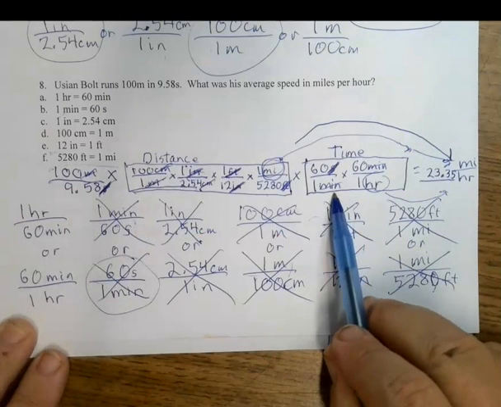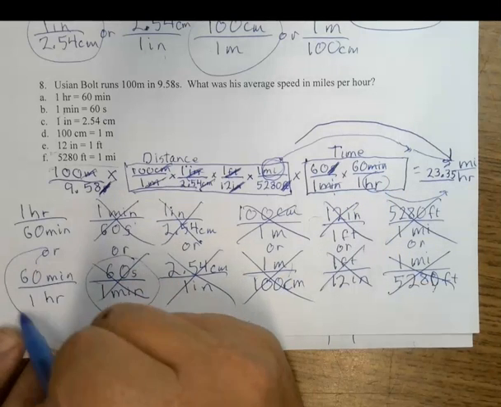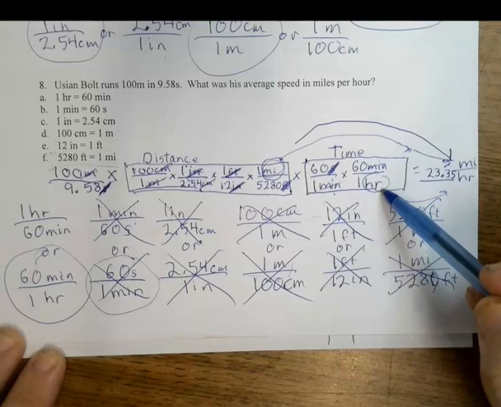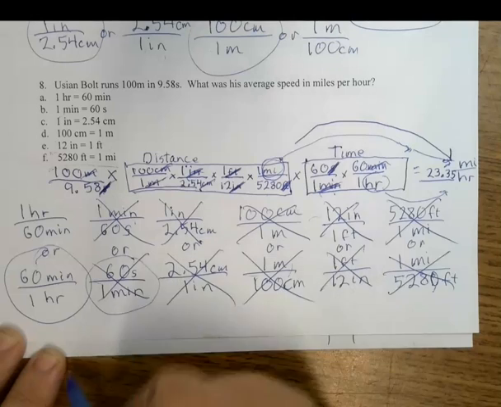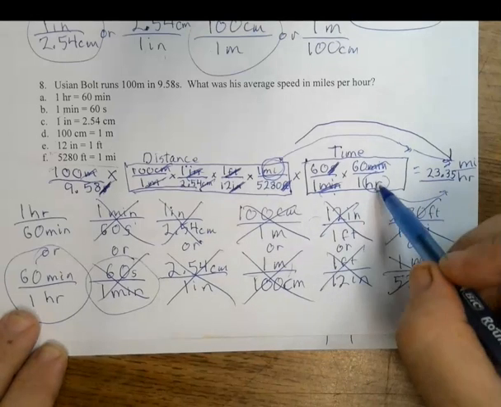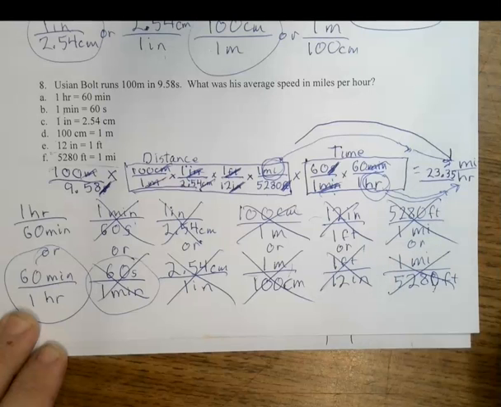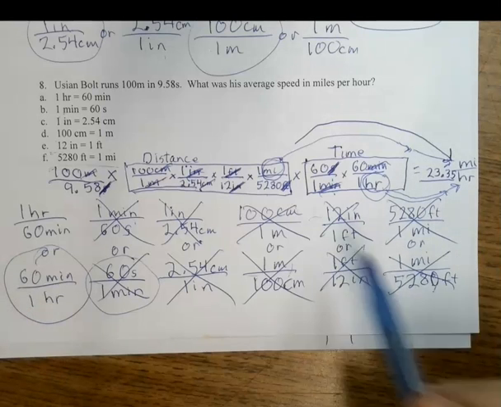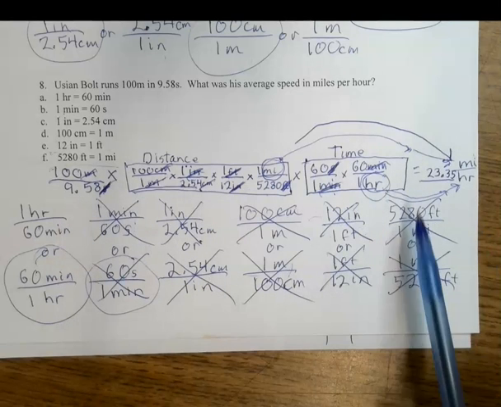We have minutes on the bottom here, and we need one with minutes on the top. That's going to be this one, so it's 60 minutes over 1 hour. So minutes cancels with minutes. And the best part is what we end up with on the bottom is what we want on the bottom of our final answer, which is hours. Okay, so we end up with miles on the top, hours on the bottom, and all these numbers.